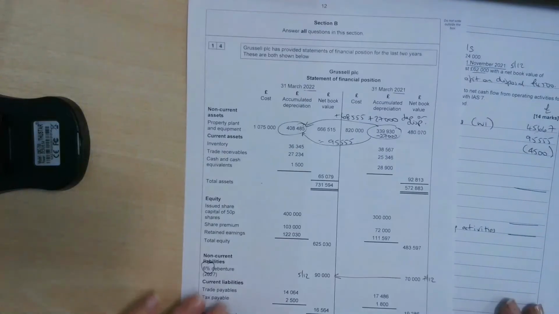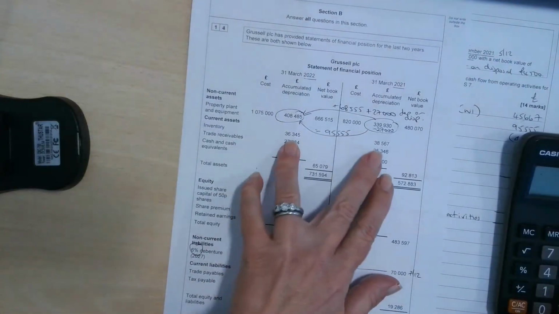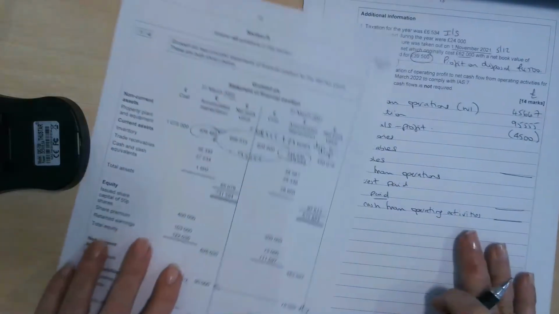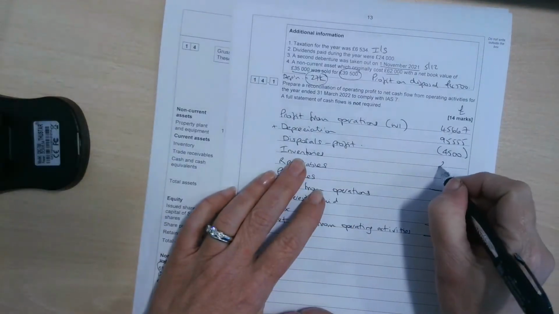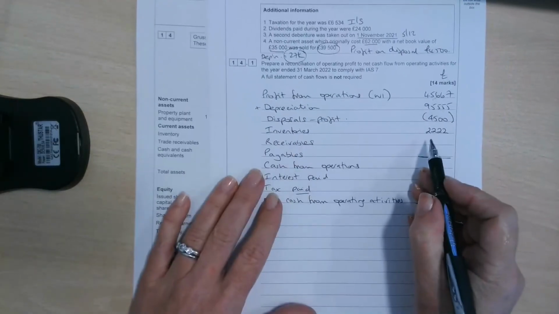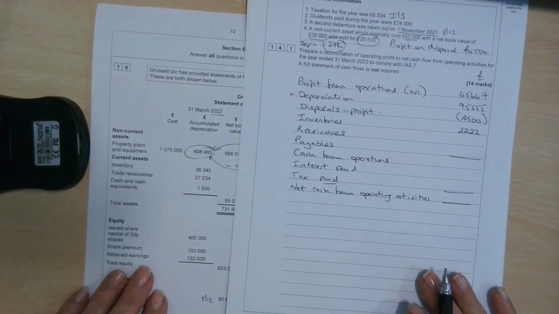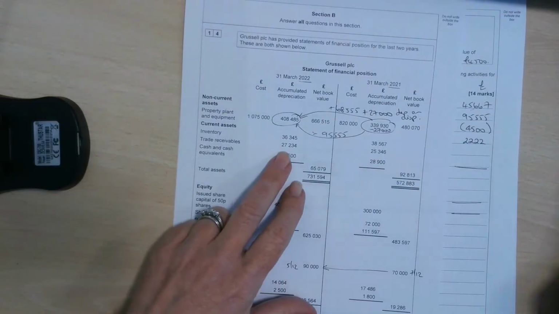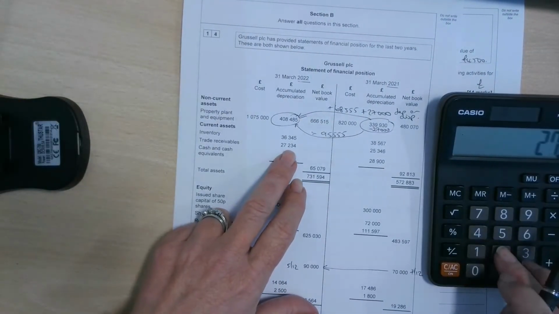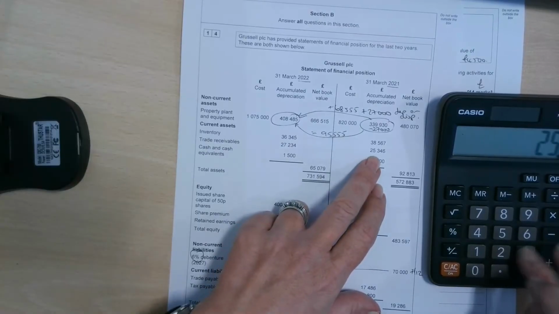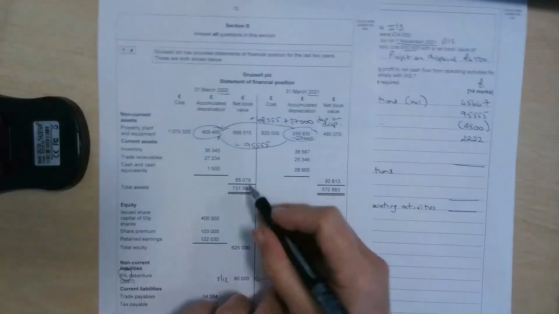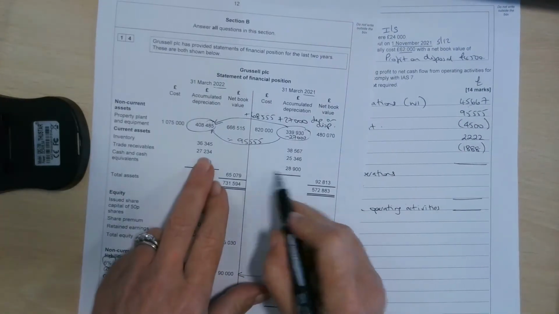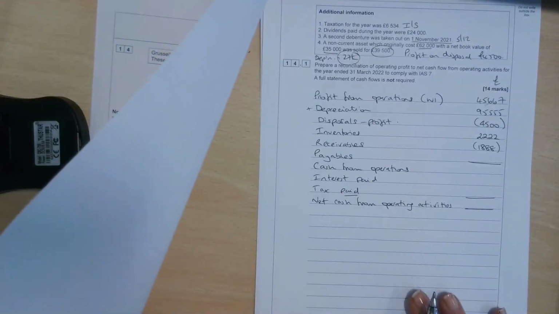Okay, inventories, receivables and payables, very straightforward. So the inventories have gone down by, let's have a look, 36,345. They've gone down by 2,222. That's good for cash. If we've reduced inventory, then that means we're not holding on to surplus inventory. We're not tying up cash. So we can add that one back. Trade receivables, though, have gone up. Now, remember, that's bad for cash. Let's find the difference. 27,234 minus 25,346. That's gone up by 1,888. So we're going to deduct that in the cash flow, because we are not collecting that money from our customers. Therefore, it's bad for our cash flow.